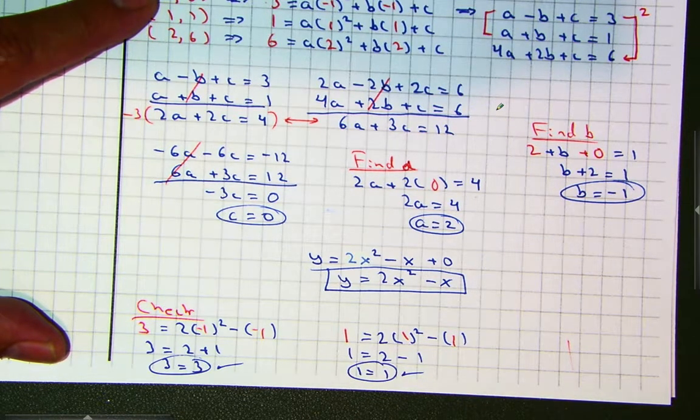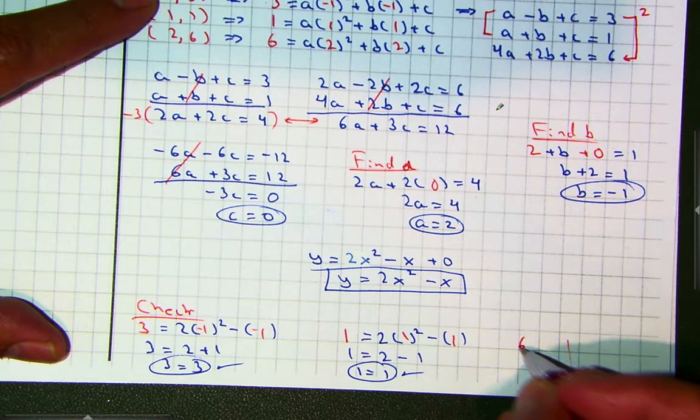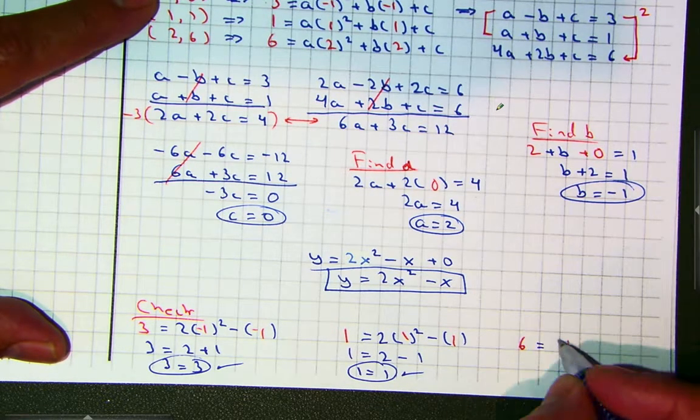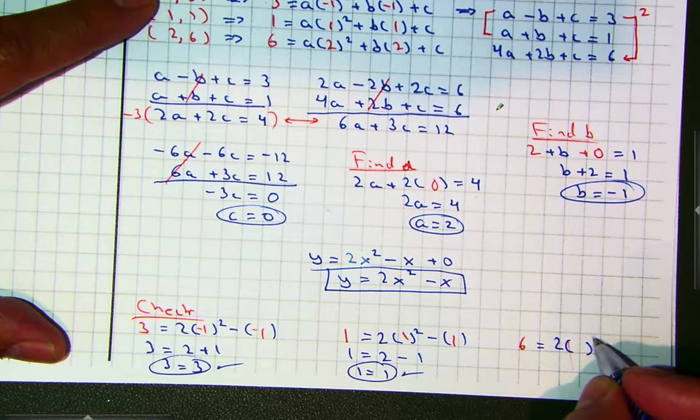And I just need to check the last point. Your y value is 6. Your x value is 2.